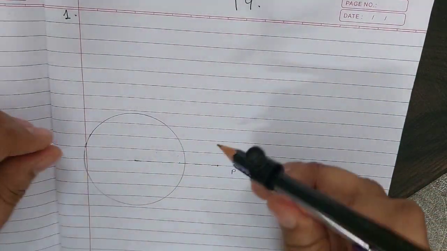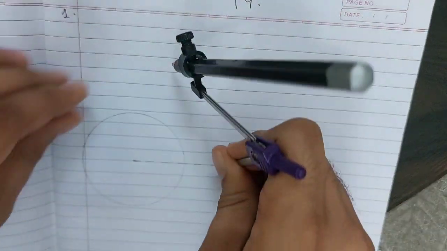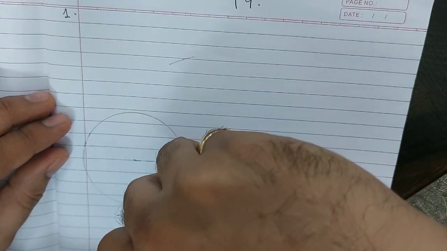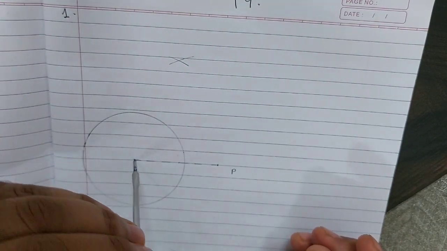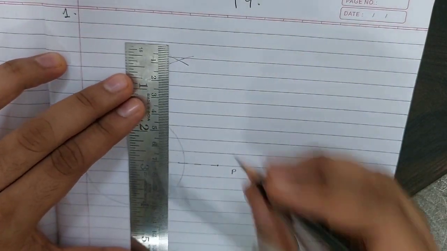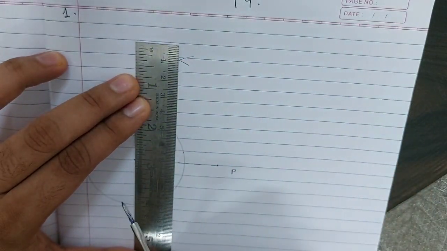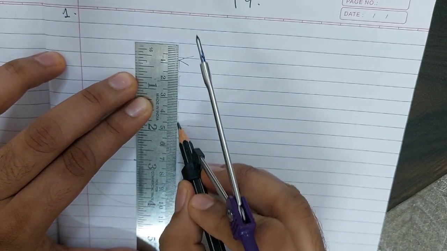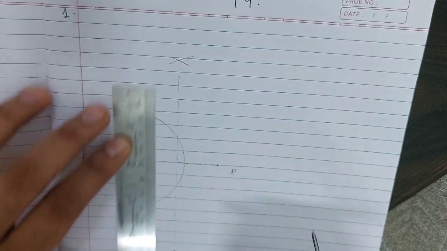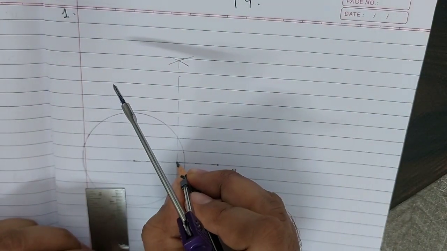We'll draw a perpendicular bisector of this thing. So from here, far away, to prevent congestion. Join these two points. Double check and then do it. Dash lines. This is the midpoint.